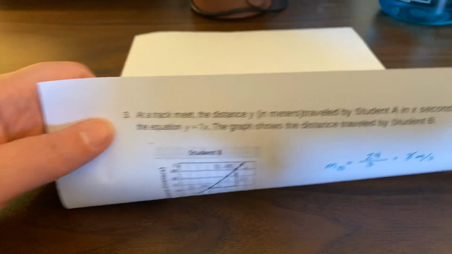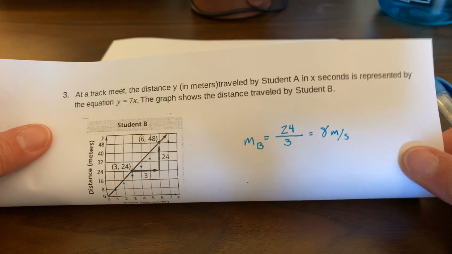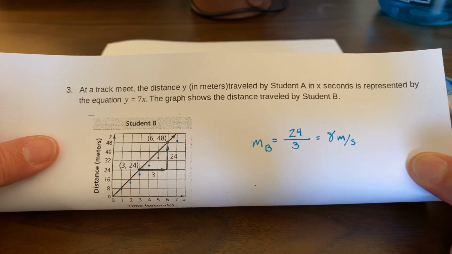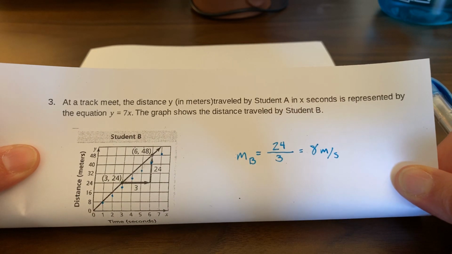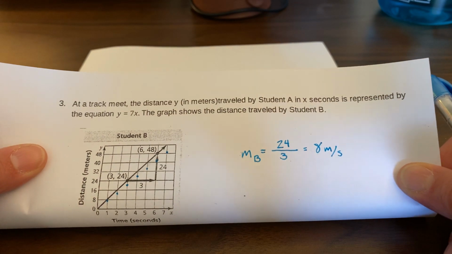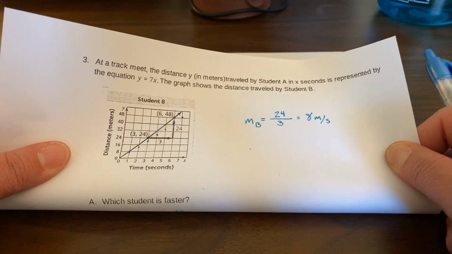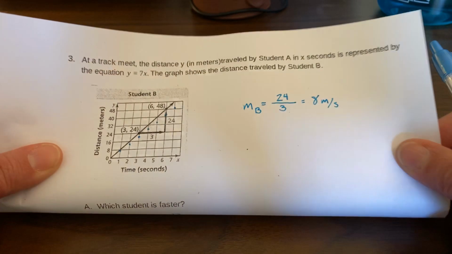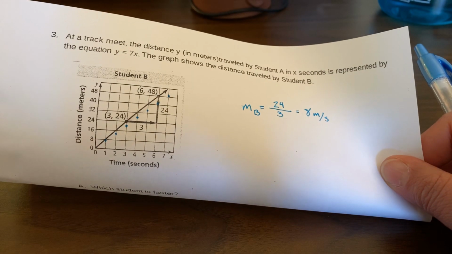Okay, we've got one more example problem. It's a track problem. I know some of you are very much missing track right now. At a track meet, the distance, y, in meters traveled by student A in x seconds is represented by the equation y equals 7x. The graph shows the distance traveled by student B. Which student is faster? Well, we need to calculate the slope for student B, or the rate, right?